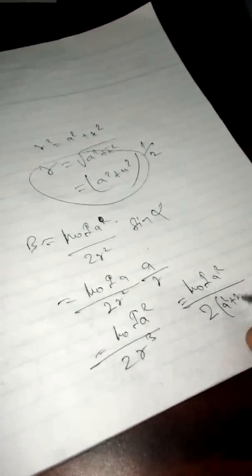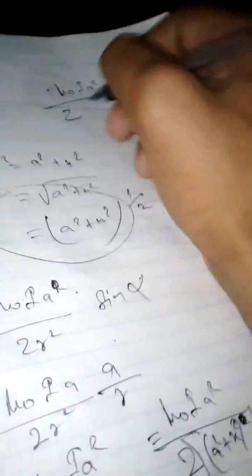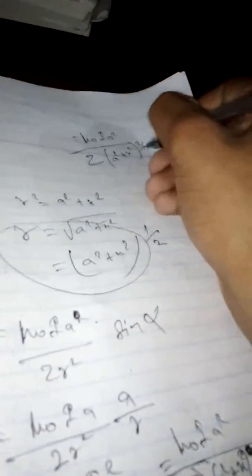Now we'll put the value of r. r means (a square plus x square) to the power 1 by 2. It is cube, so whole cube. So the final expression will be mu naught I a square by 2, now see, 1 by 2 into 3, 3 by 2, so (a square plus x square) to the power 3 by 2. This is the basic expression for magnetic field, magnetic flux density due to the entire length of the conductor along the axis of the conductor carrying current, the circular coil carrying current.